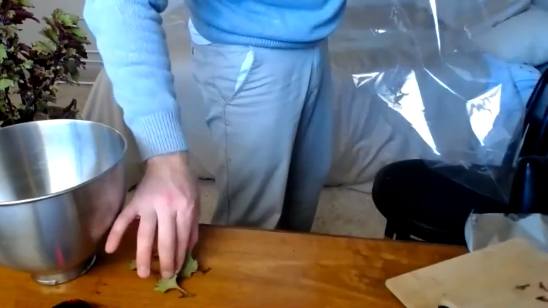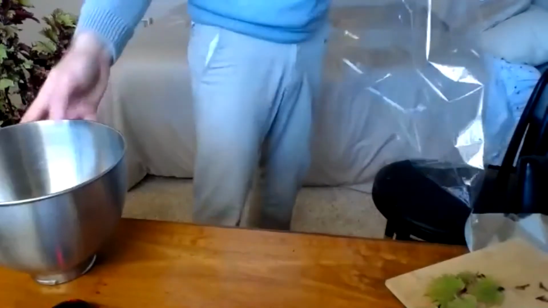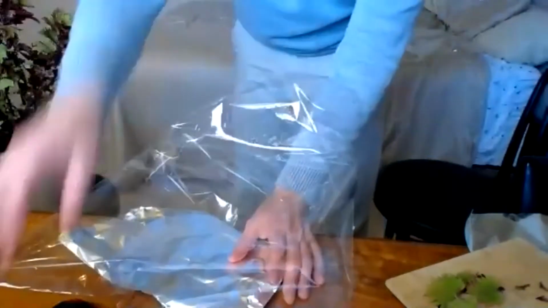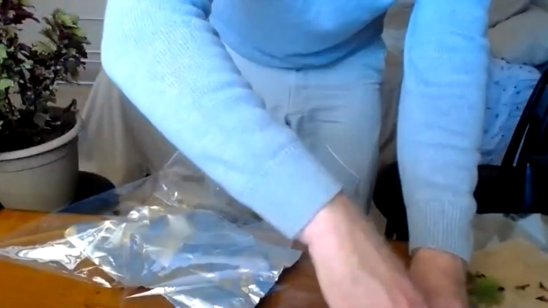I'm going to clean up my space just a little bit here. Put that up here. Got my treatment 1 bag. I'm going to put this chunk of aluminum foil inside. Hopefully you have a smaller bag than me sitting around. Having these plastic bags is a little bit of a mess.